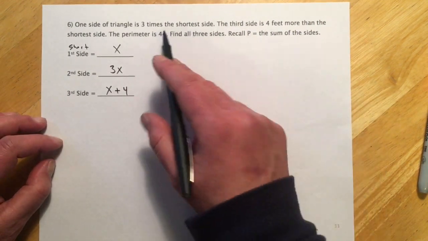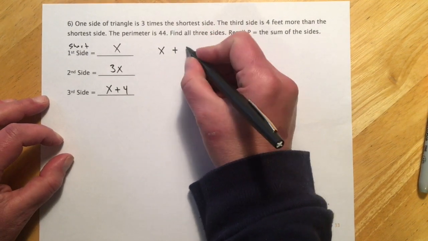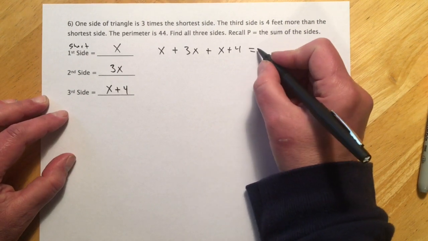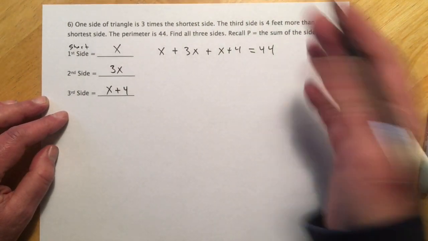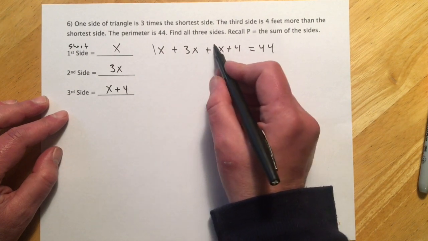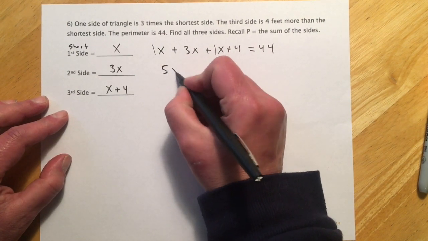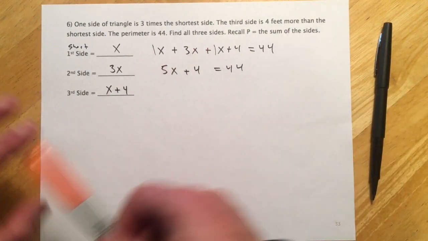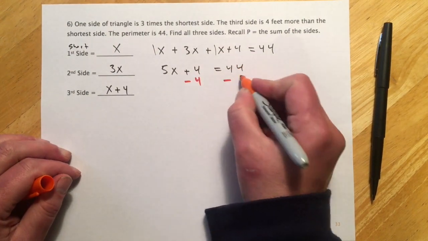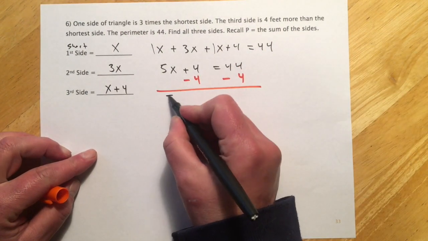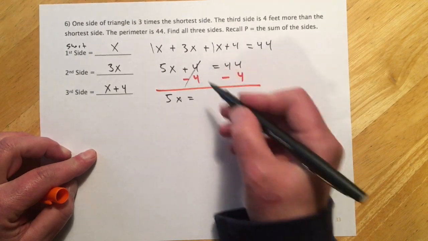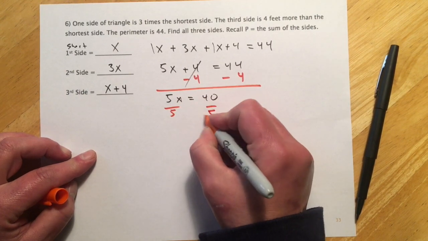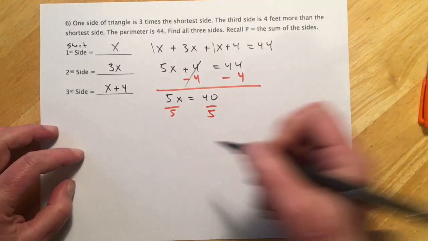So then we got the perimeter is 44, so I can just say x plus 3x plus x plus 4 equals 44. Collect terms and solve. So I got 1, 2, 3, 4, 5 x's plus 4 makes 44. Just kick this 4 over, and we'll divide the 5. Cross that, and that gets 40. And so it looks like x is going to be 8.